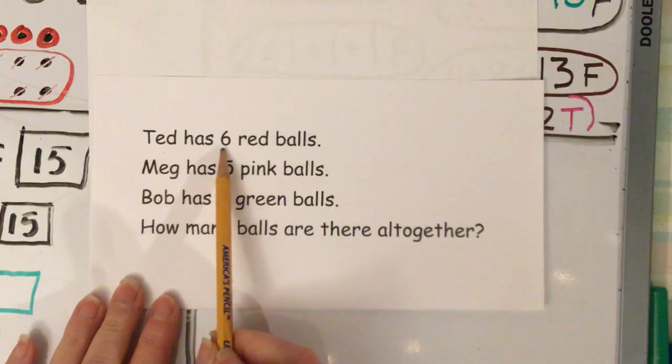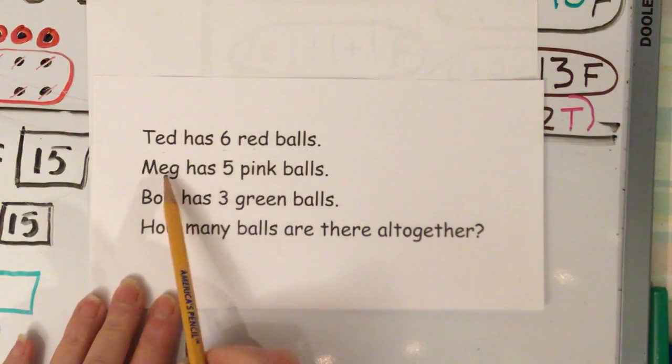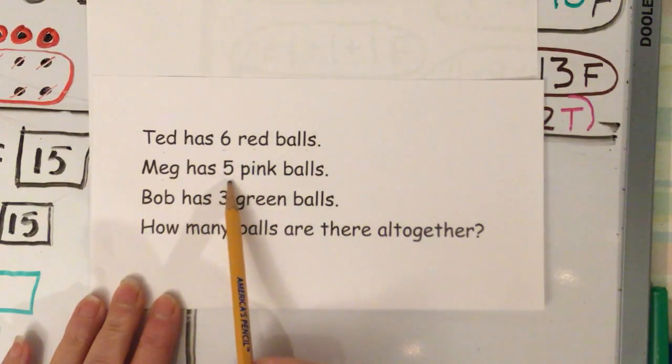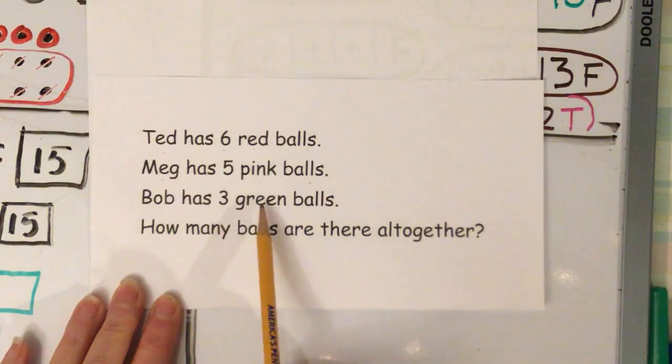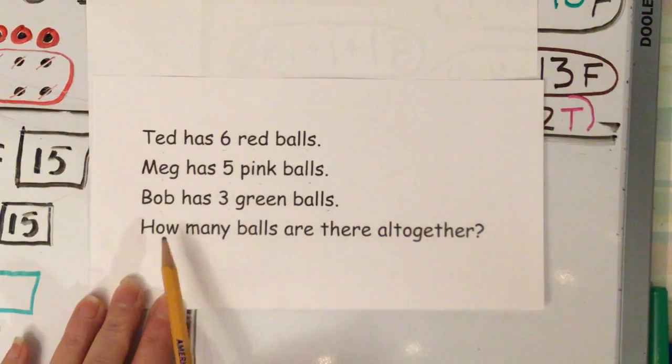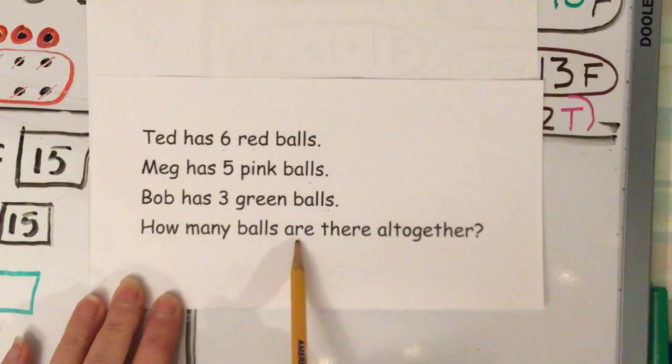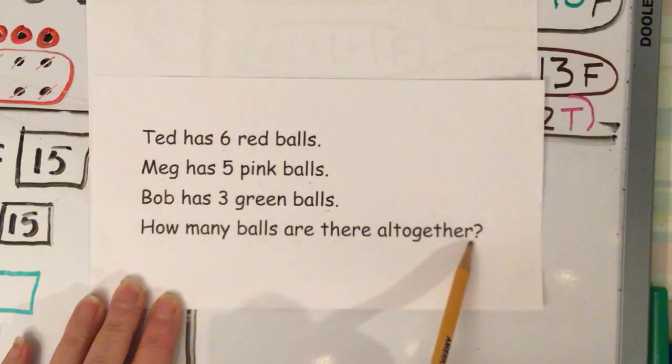Ted has 6 red balls. Meg has 5 pink balls. Bob has 3 green balls. How many balls are there all together?